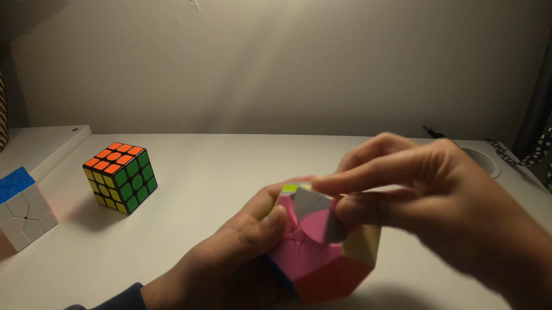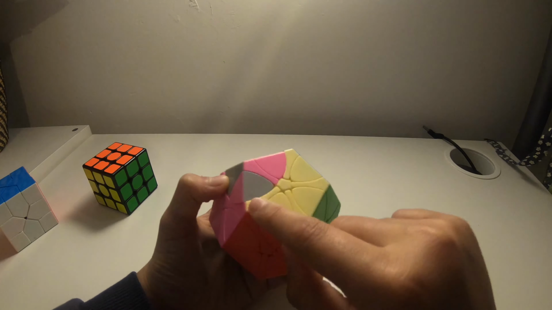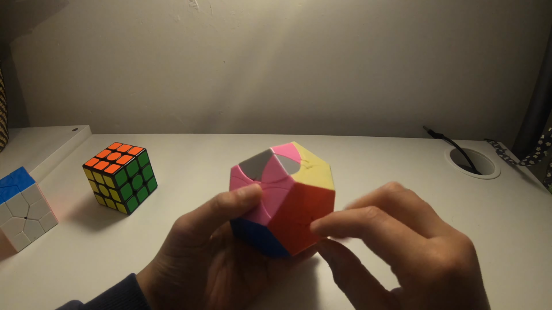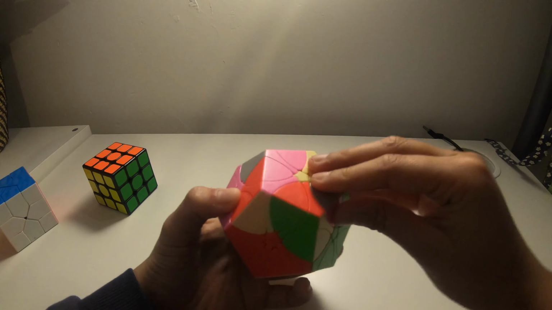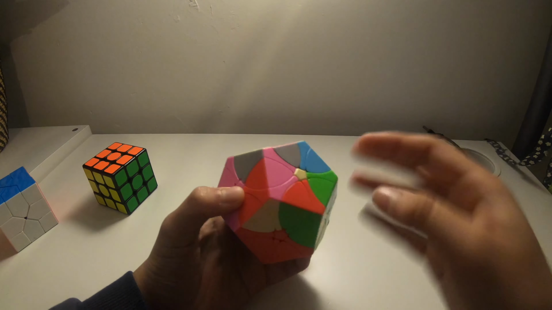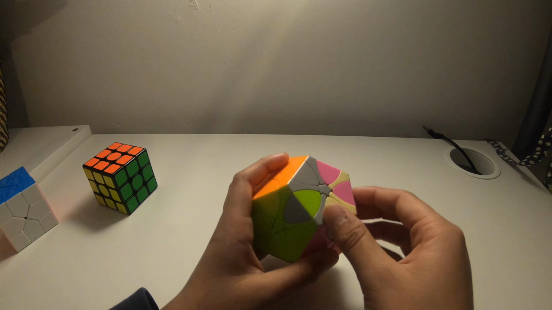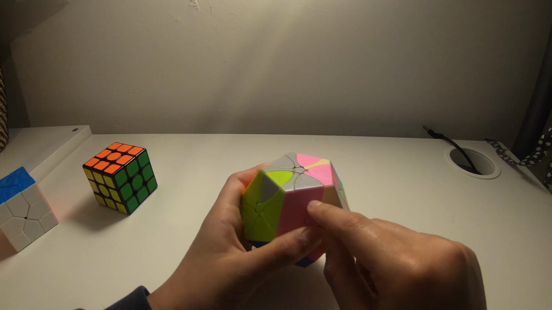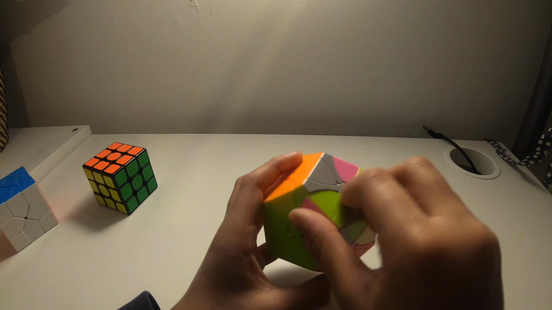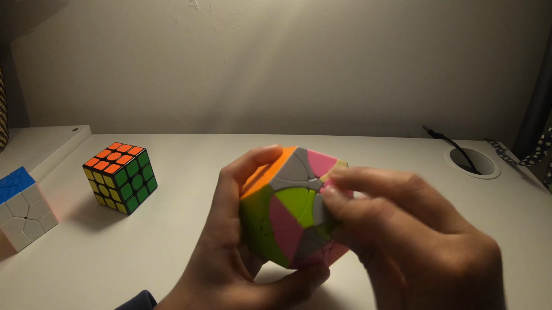So basically, I move it down here, and then I just move it around this face using clockwise moves. So clockwise, clockwise, clockwise, clockwise. Yes, it does look scrambled, but trust me, we're going to put everything back. And then we just put it in here. And now you can see it's solved. So now we bring the other piece, and then we just bring it back.